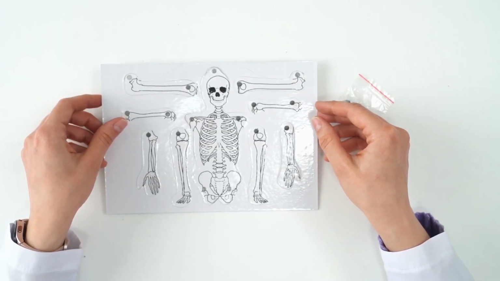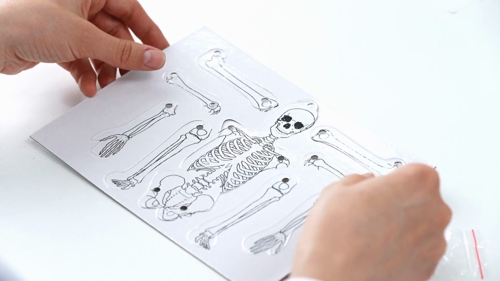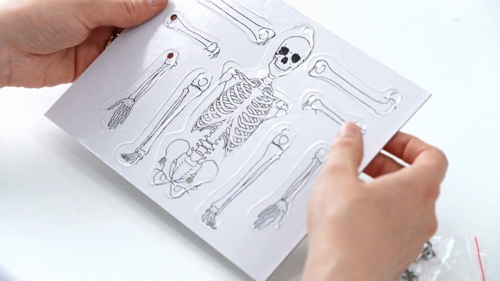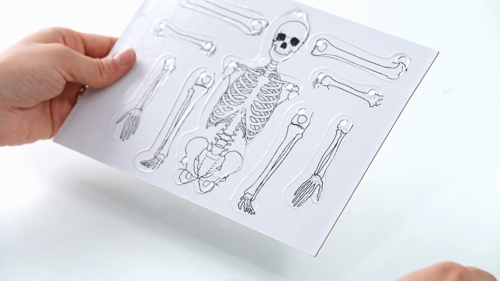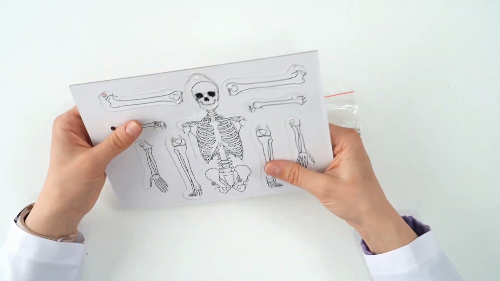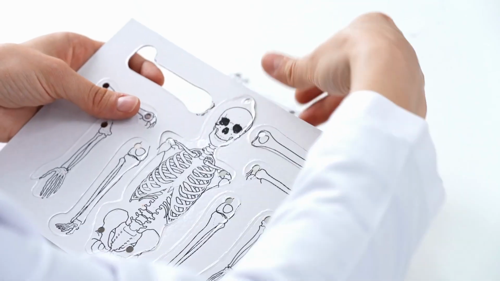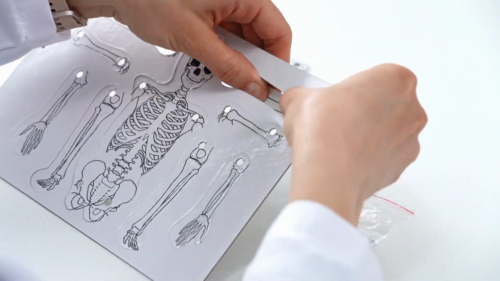Today's topic is: what is the main function of the skeleton system, and how does the skeleton provide support and protection to the body? Our experiment today is on the skeleton model. The materials needed are a skeleton model kit and rivet fasteners. Now I'm taking out our parts.